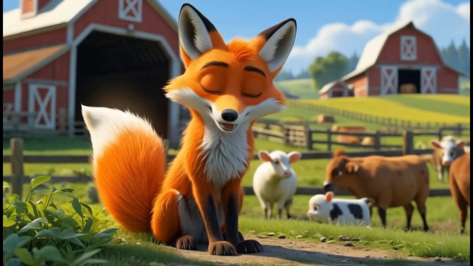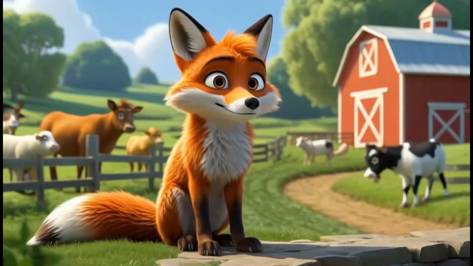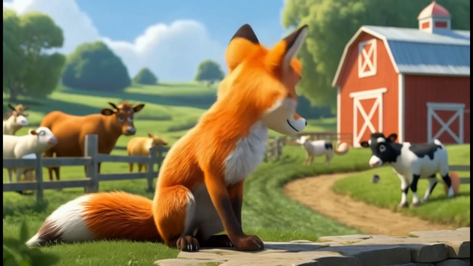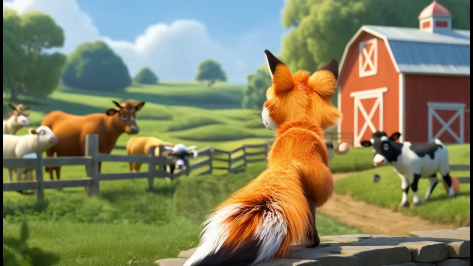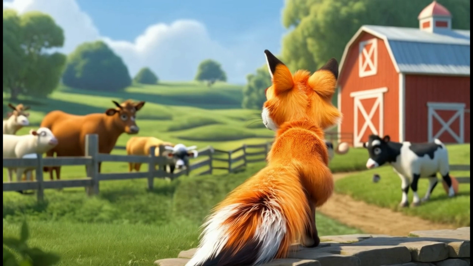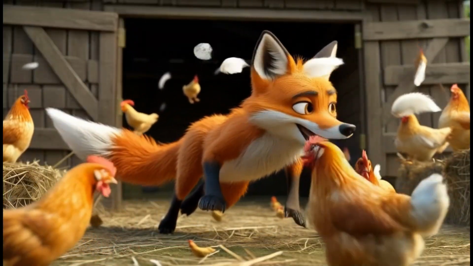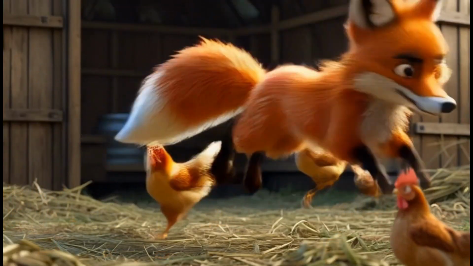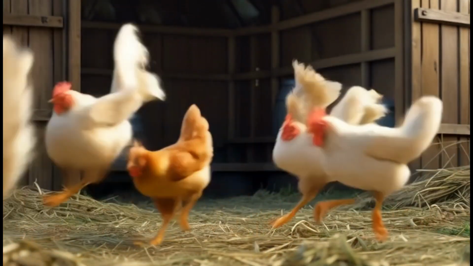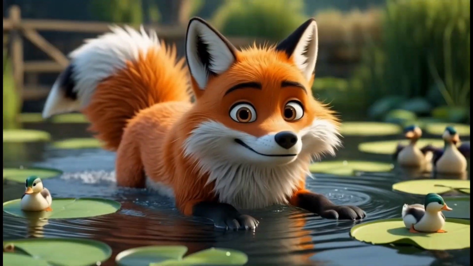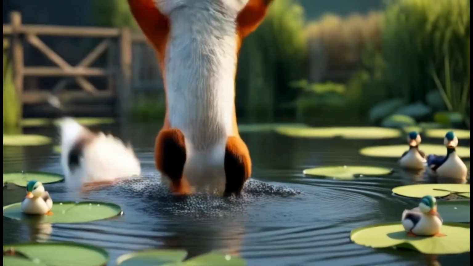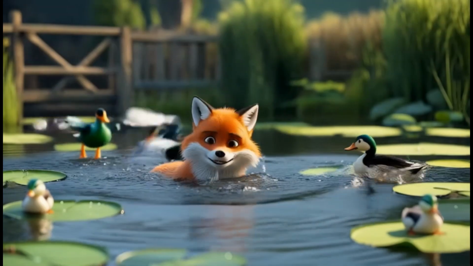Bobby the fox was excited to visit the farm. His bright orange fur shimmered under the morning sun as he scanned the lively scene. This is going to be fun, he thought. Bobby's first stop was the chicken coop. With a playful bounce, he darted after the clucking chickens, who flapped their wings in a tizzy. As Bobby ran across the farm, he slipped near the pond and splash! Landed with a big splash, startling the ducks.